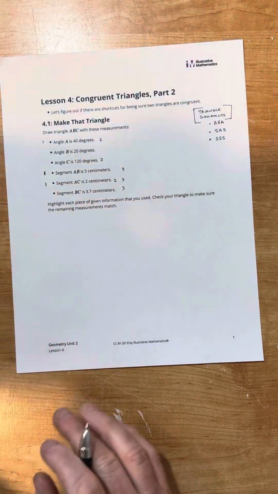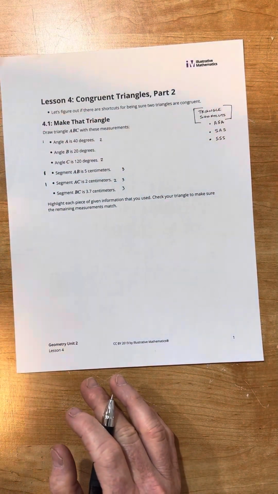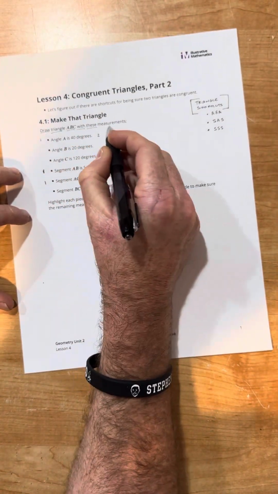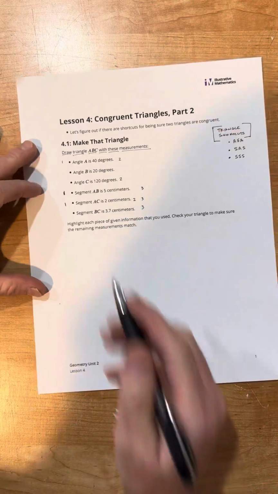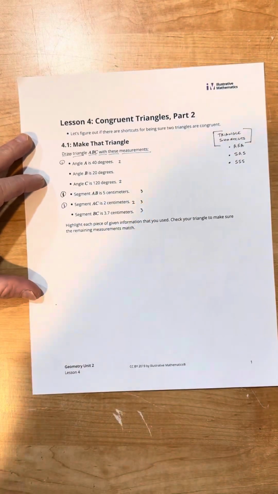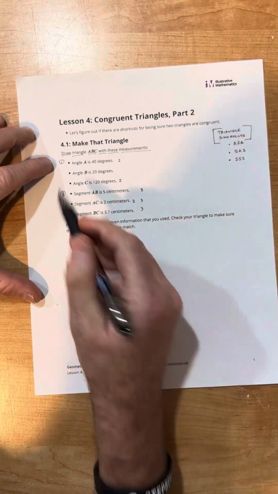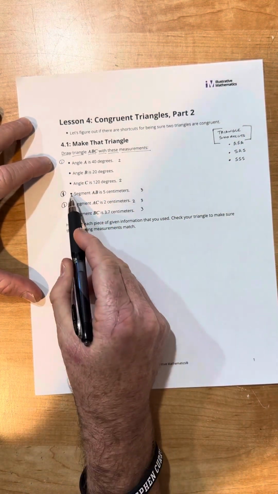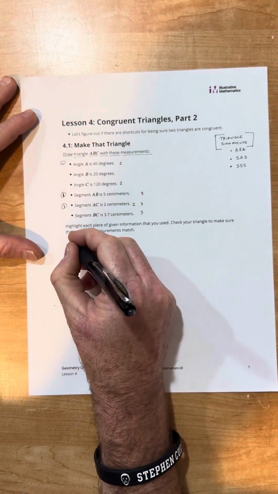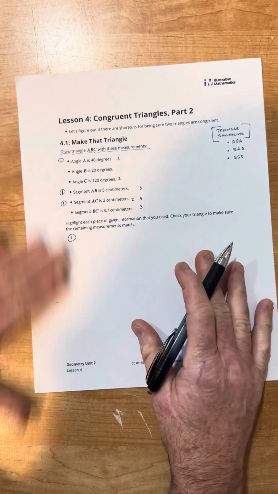Now, what we need to do is draw triangle ABC with these measurements. But I'm gonna do something a little different. We're going to do this triangle 3 times, and the first triangle is going to be down here.